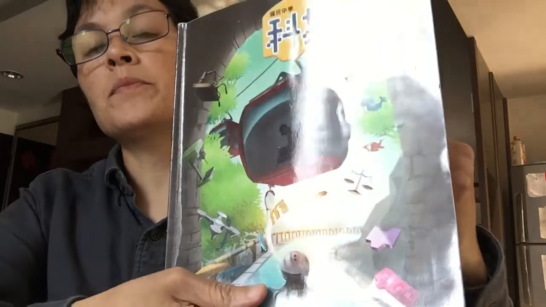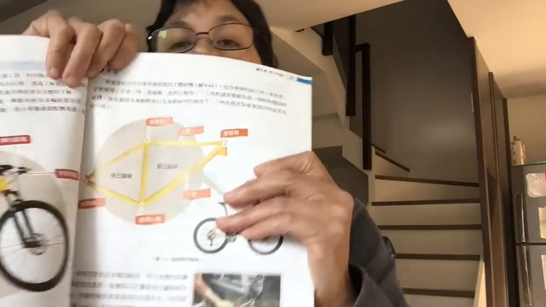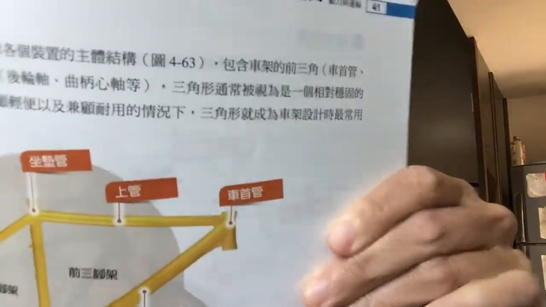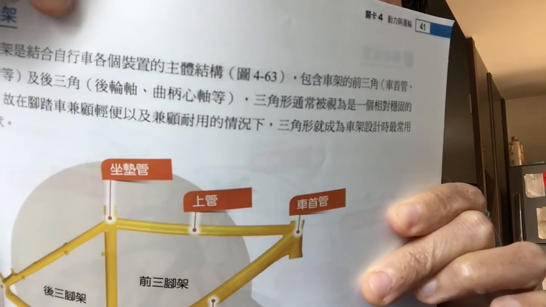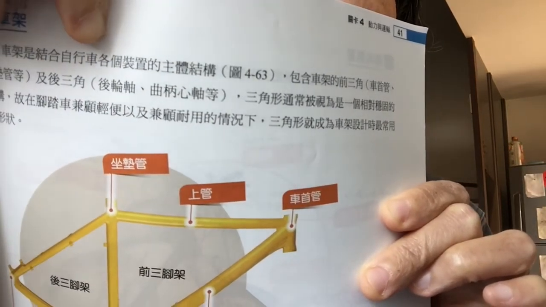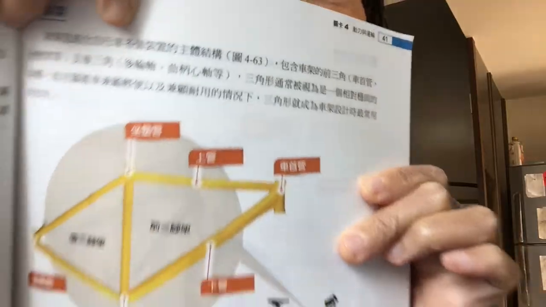But by the time the kids get older, they're expected to know how to read the characters, and then the 注音 is not included in the books. This is an 8th grade technology textbook, and as you can see here, there's no phonetic symbols next to the characters. So that's how people learn how to read here in Taiwan.